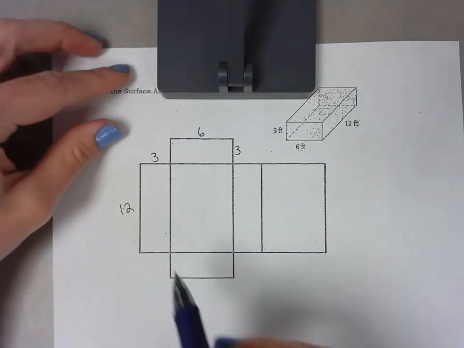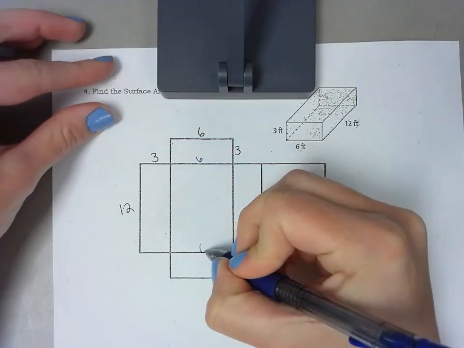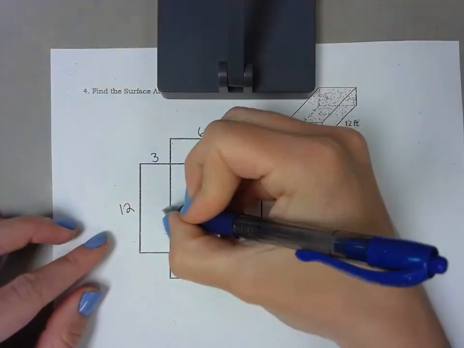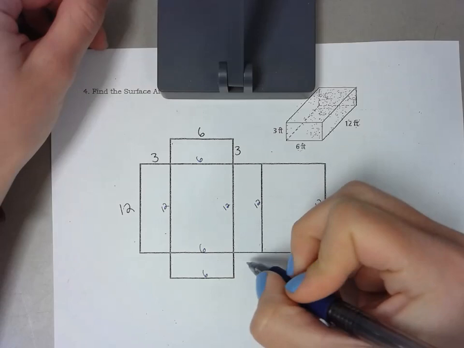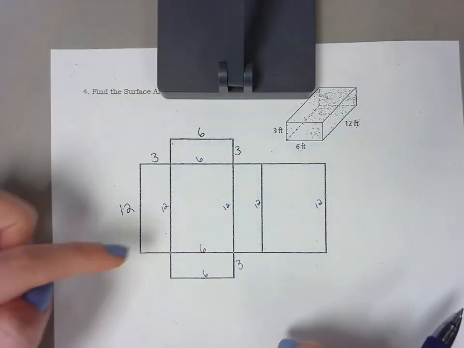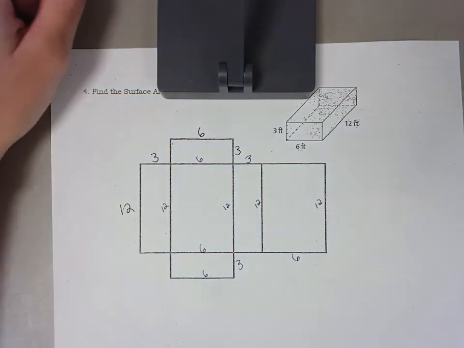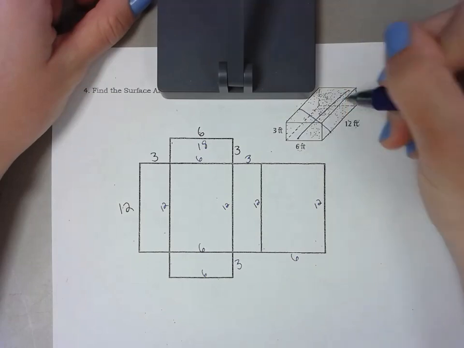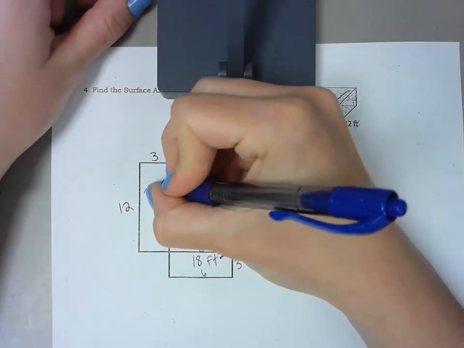So you have a 6, a 3, and a 12. These are all going to match, so it's going to be 12 all the way across. And then fill in your 3s, remembering which ones match. These two match, these two match, and these two match. So now multiply length times width for each of them. 6 times 3 we know is 18, and we're talking about feet again, feet squared. These two match. 12 times 3 is 36, feet squared.